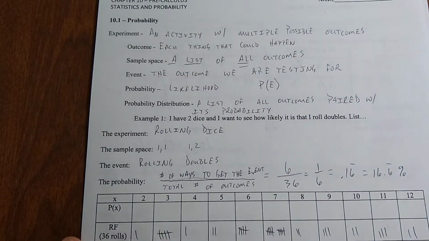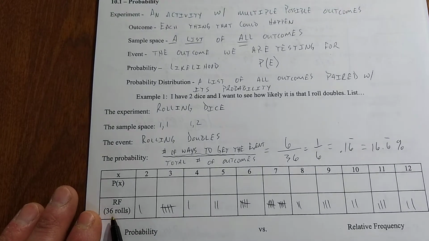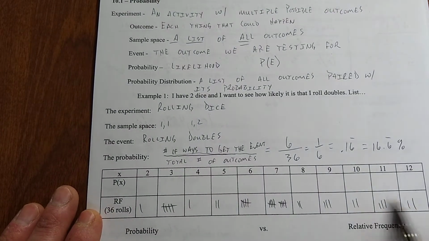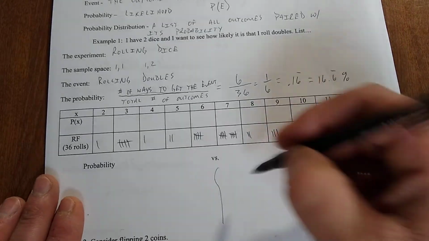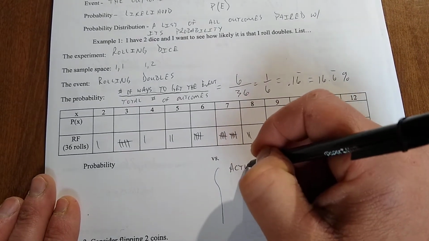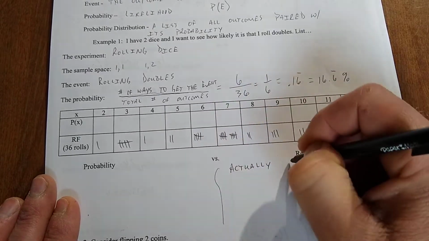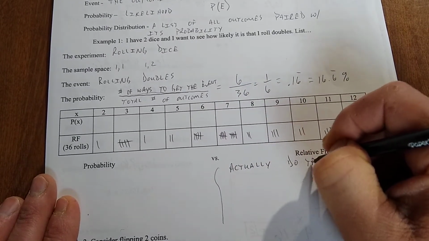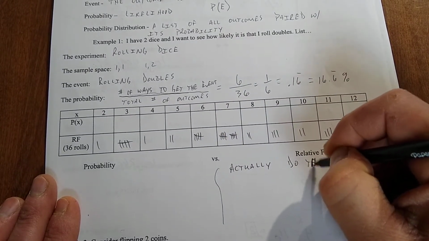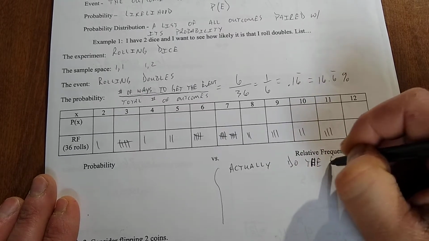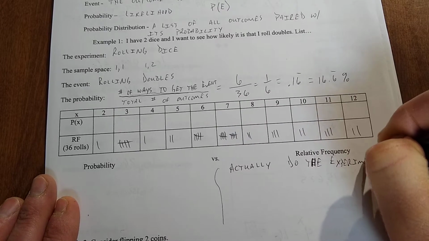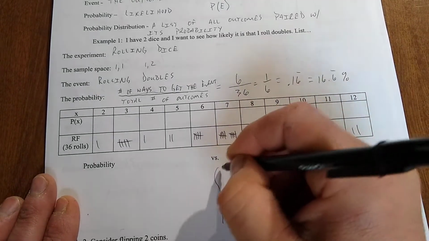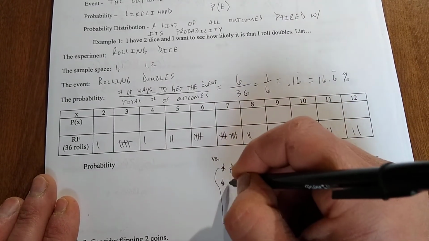All right. What we just did, guys, when we did the experiment, is find what's called a relative frequency. Relative frequency is when you actually do the experiment. So this is what actually happens.